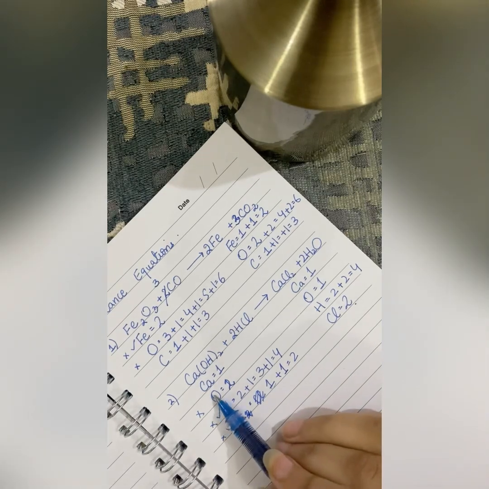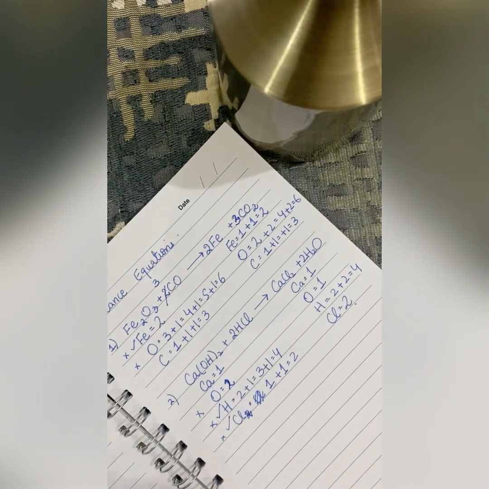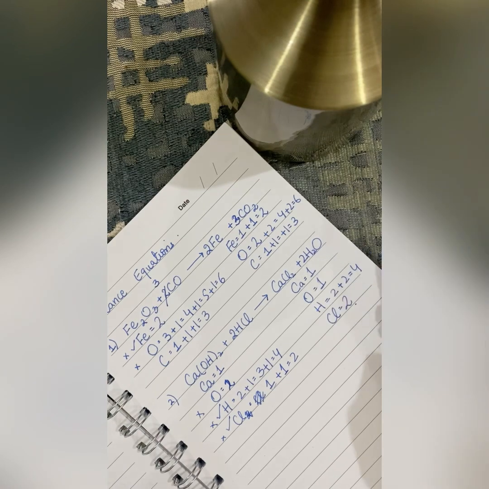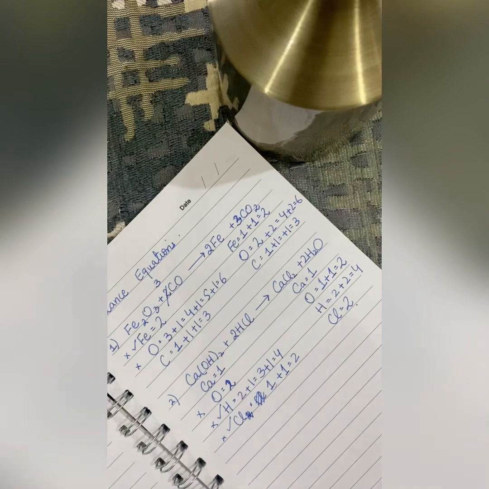Moving on towards the oxygen, I had 2 oxygen in the reactants. When I added a 2 with water in the product, I got 2 oxygen in the product as well. As a result, this equation gets balanced.